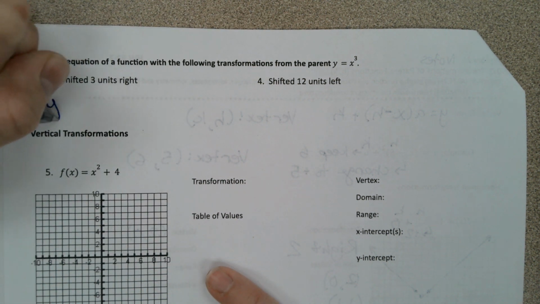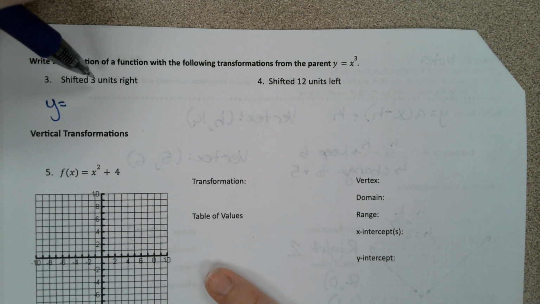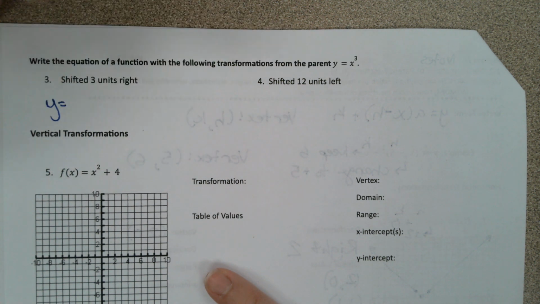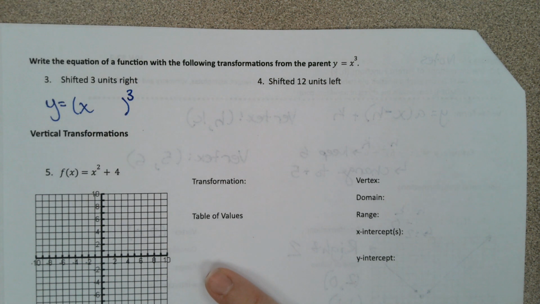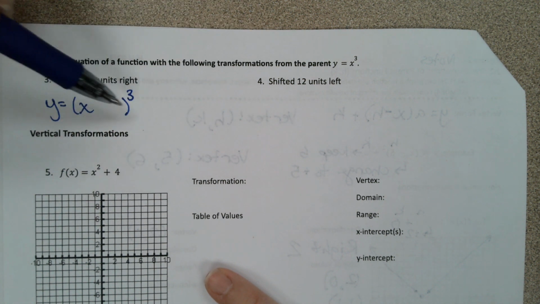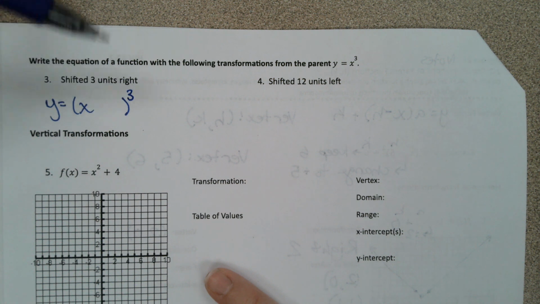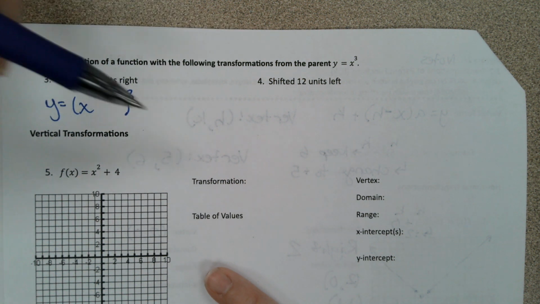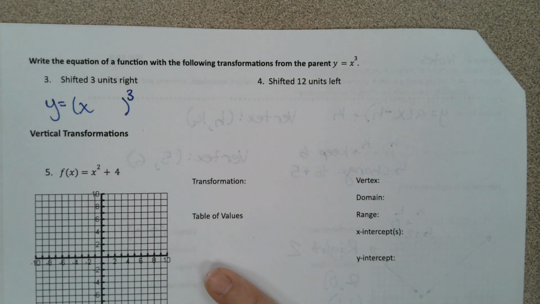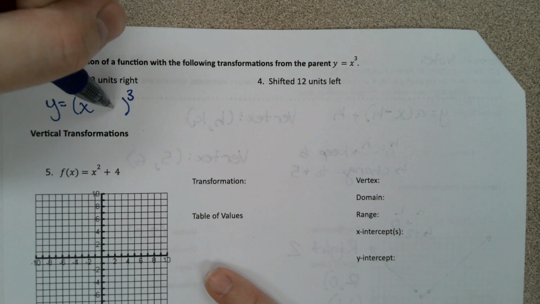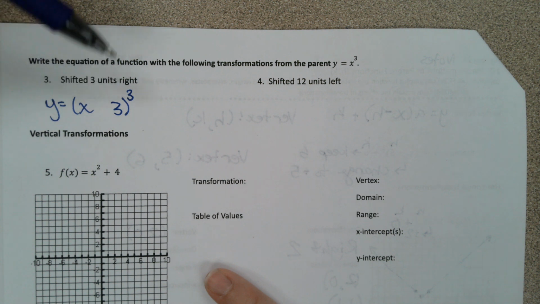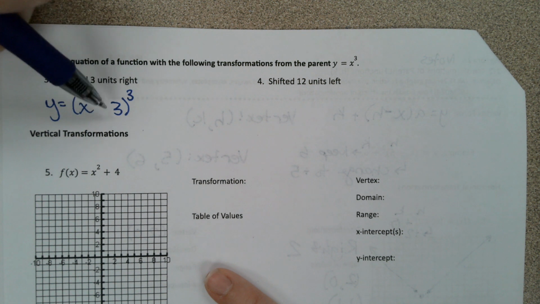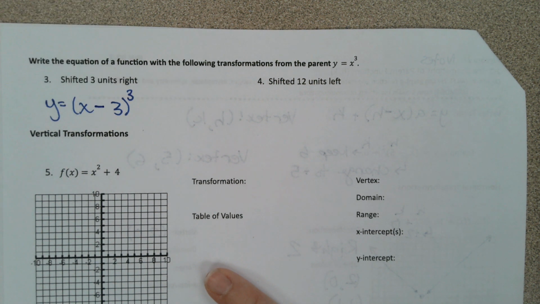So we have y equals, we're moving left or right, I'll need to put parentheses around here. So the cubed goes outside the parentheses. It's not x cubed plus or minus the number. It's x plus or minus number, whole thing cubed. We're moving 3 units to the right. Right is a positive movement. But remember, when it goes in here, we change the sign. So this is a minus 3.